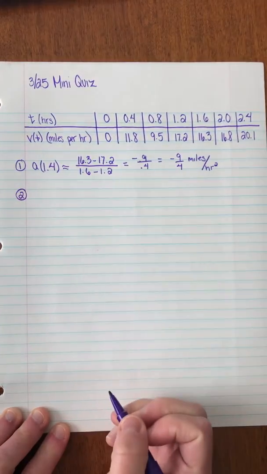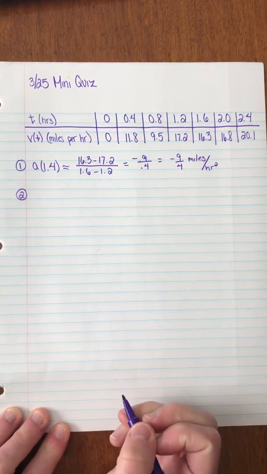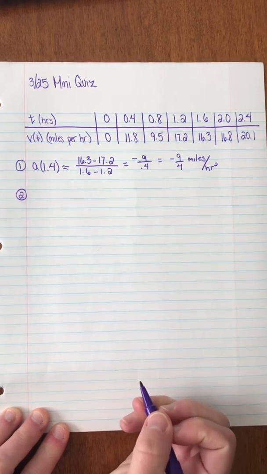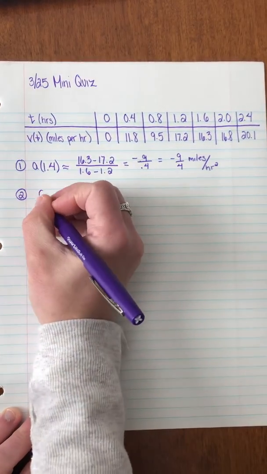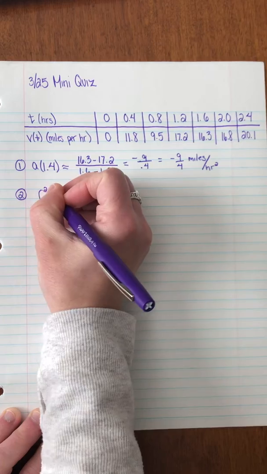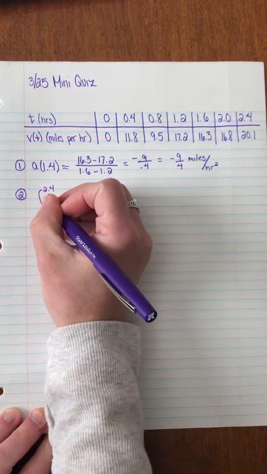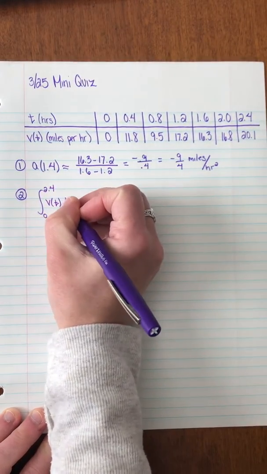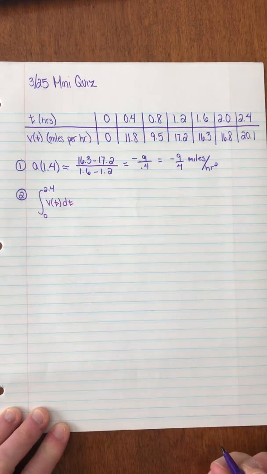All right, so number 2, using correct units, interpret the meaning of the integral from 0 to 2.4 of v of t dt in the context of this problem.